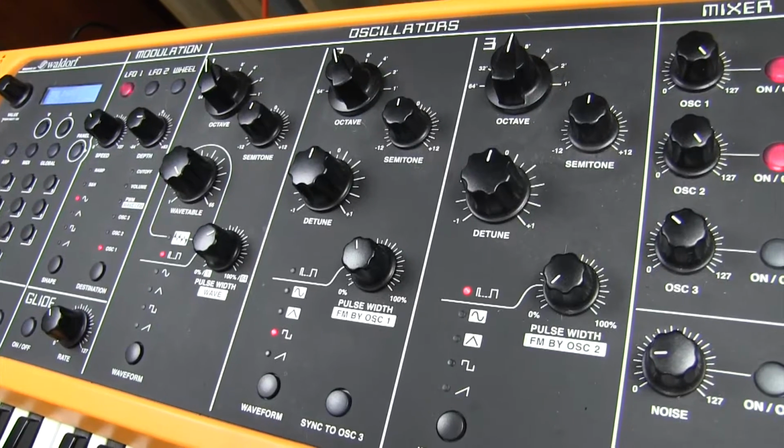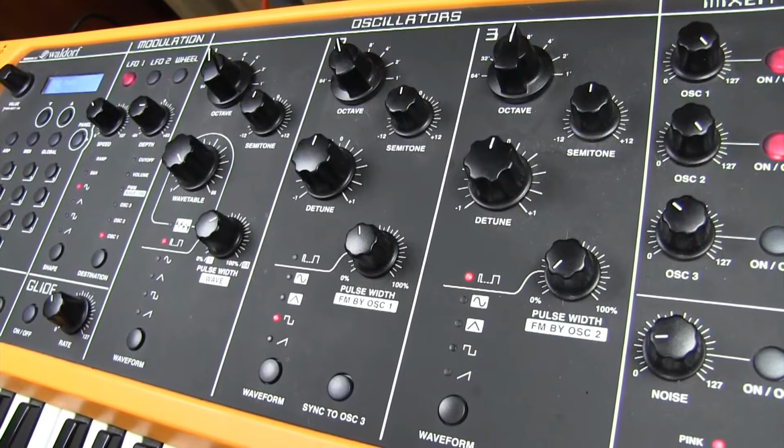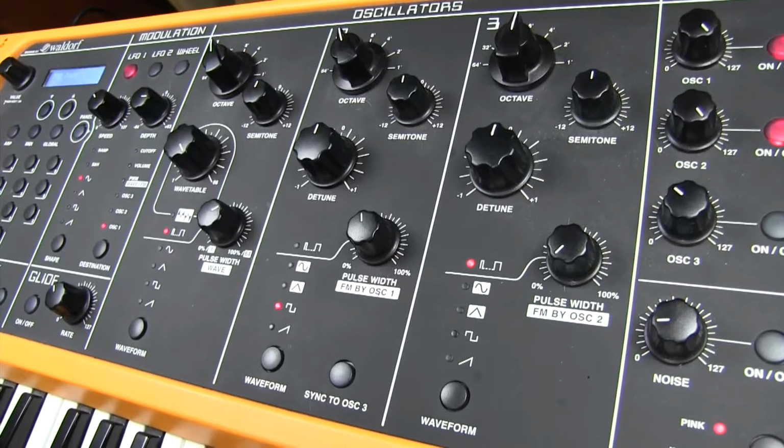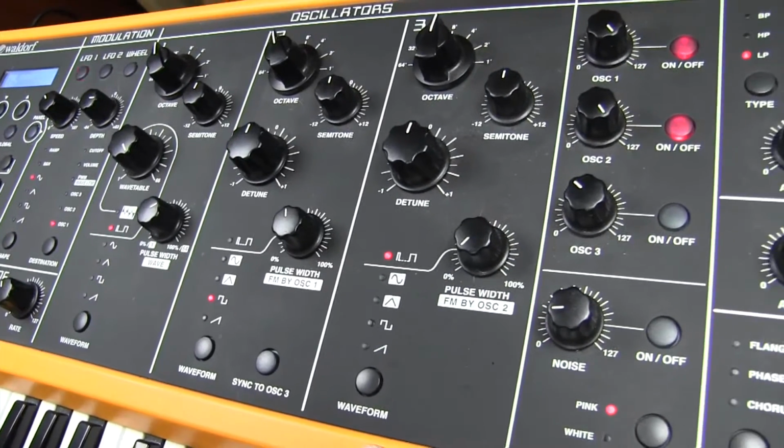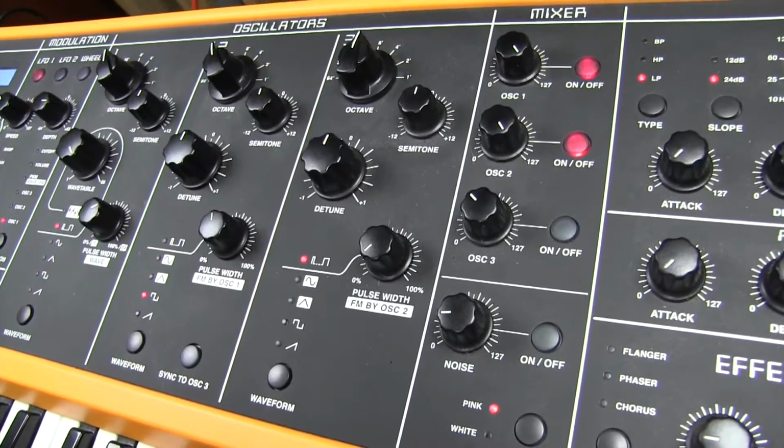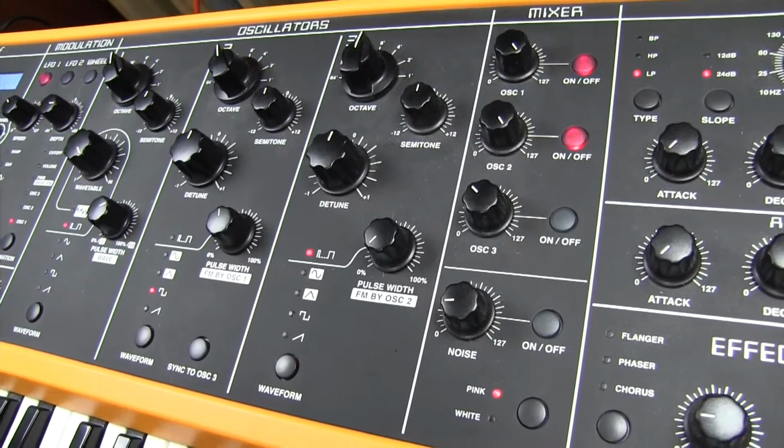So that's pretty much the sound, except on the Sledge we've got a third oscillator, which we can use to add some harmonics to the sound.